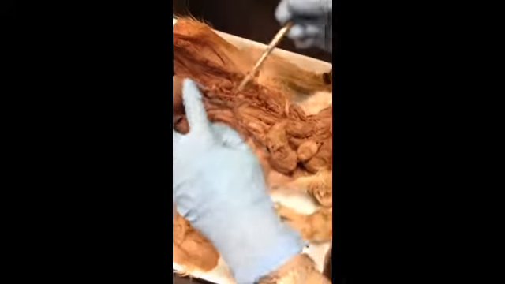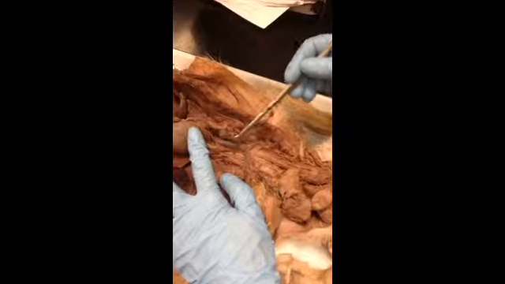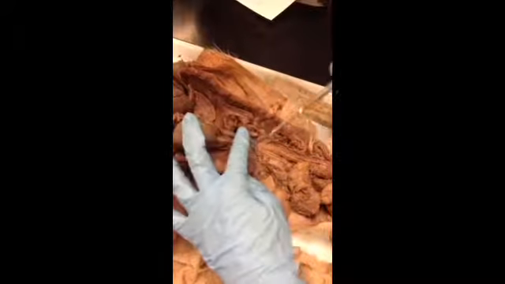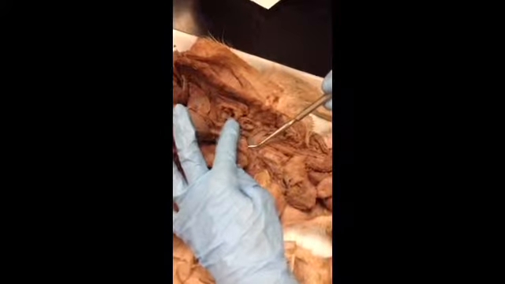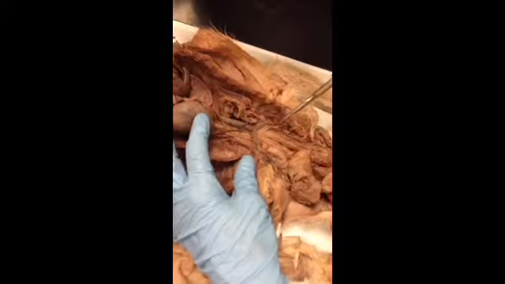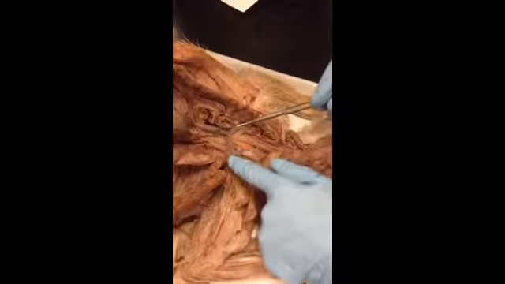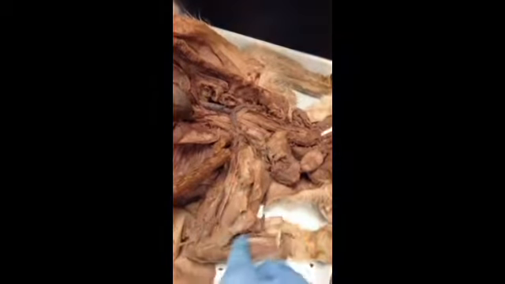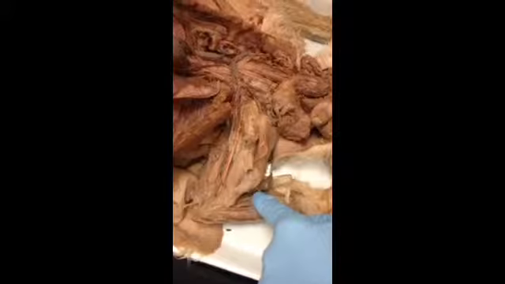All right, so again, superior vena cava, mammary, azygos, brachiocephalic, jugular, subclavian vein, axillary vein, brachial vein, radial vein. Okay?